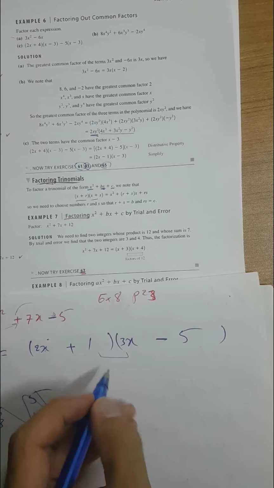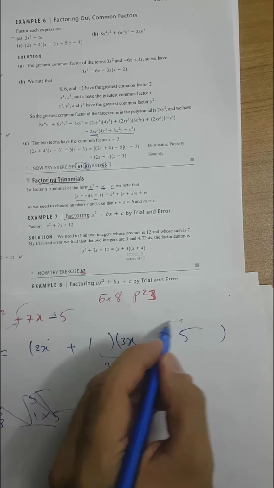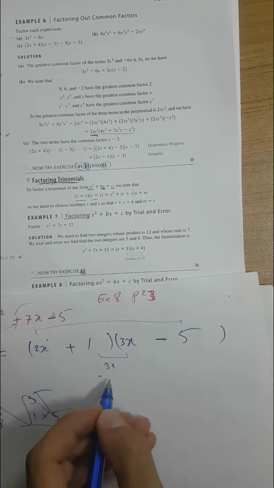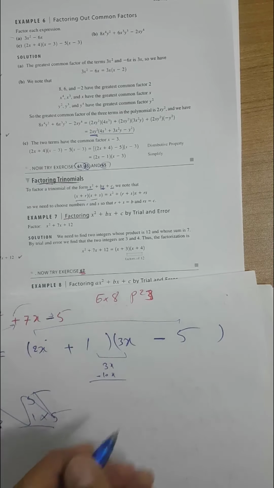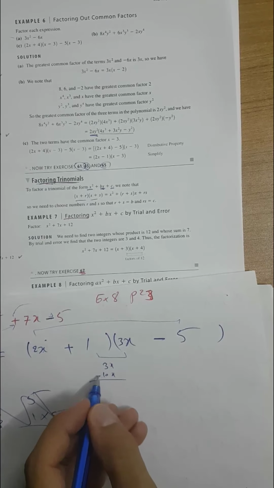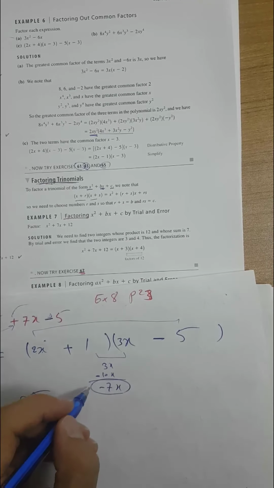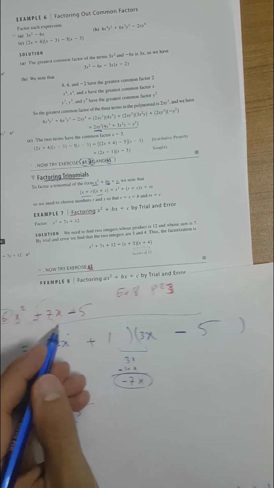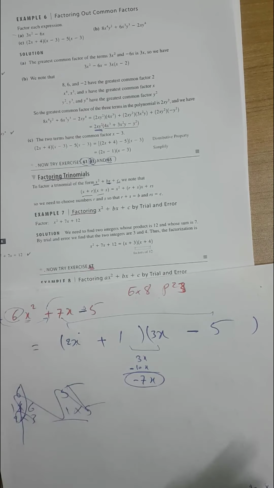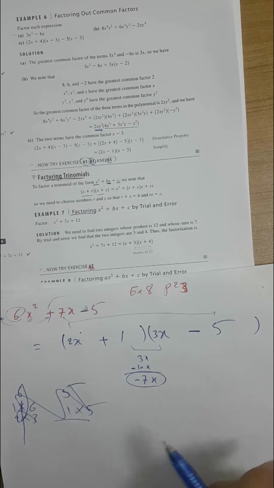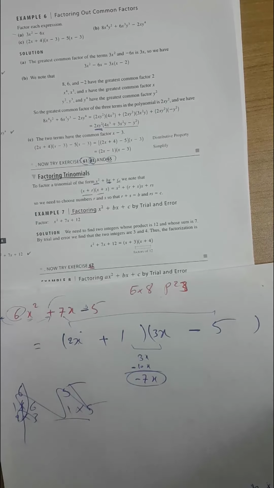You are right or not. So we multiply the nearest, I get 3x. And we multiply the farthest, so negative 10x. Now add them, negative 10 plus 3, you get negative 7x. Is that the middle term? No. So what's the problem? I have a 7, but now I have a negative 7.